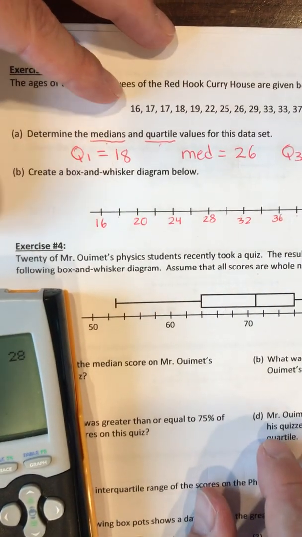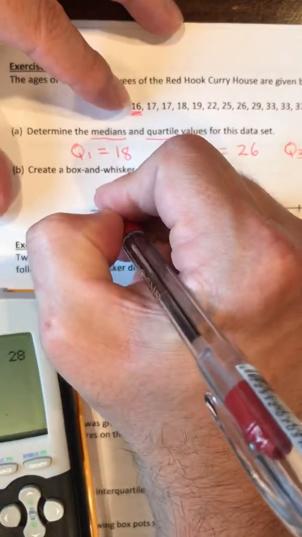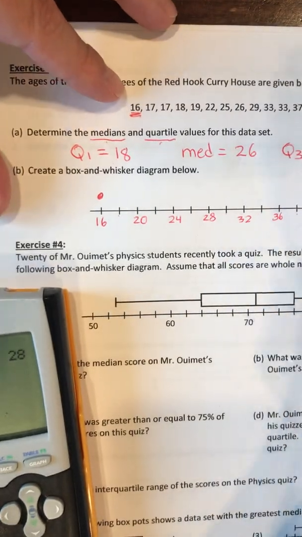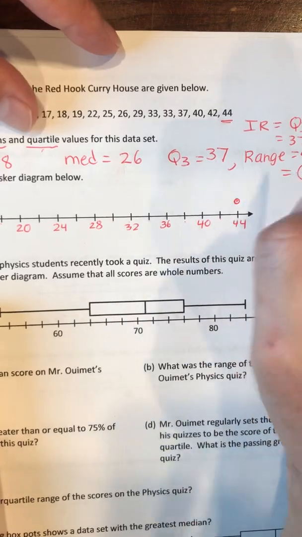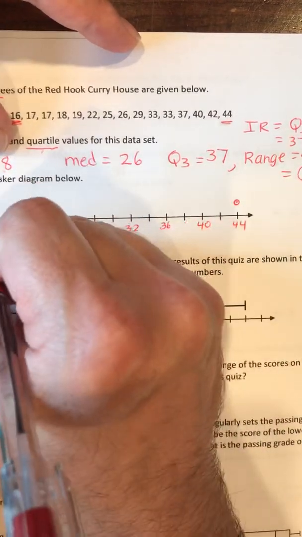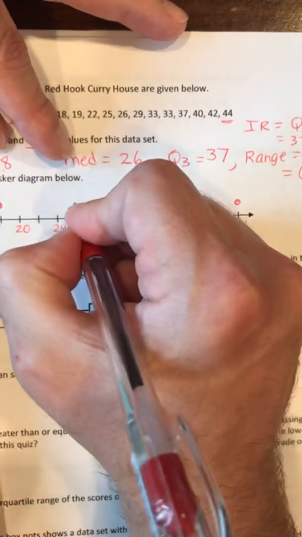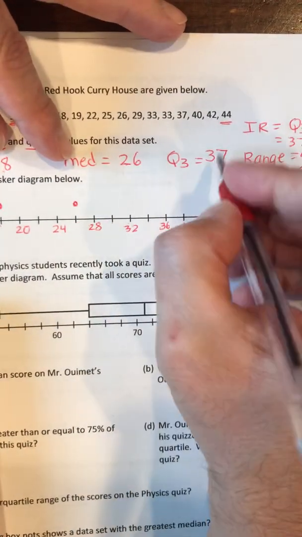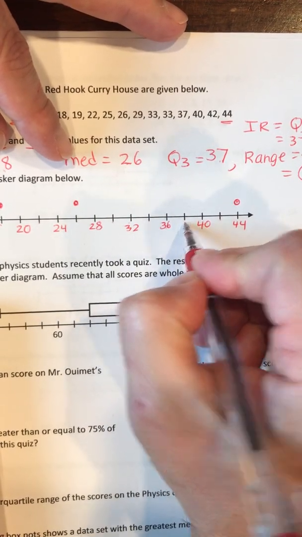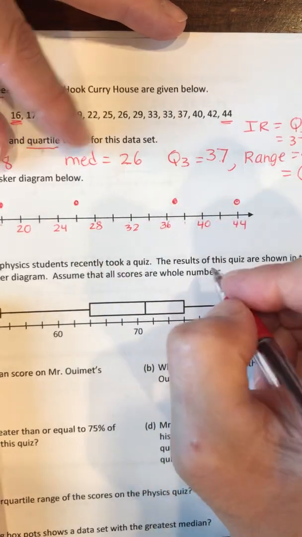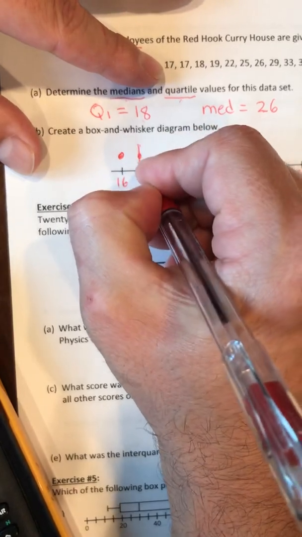All right? Remember, there's 5 items you got to put on here. You got to put the minimum, which is 16. You got to put the maximum, which is that 44. You need the first quartile, which was 18, right? This value is 18. You need the median, which is 26. And you need the third quartile, which is 37, right? You got 36, you got 38. So 37's in the middle. The box goes in the middle 3. So I draw a box.